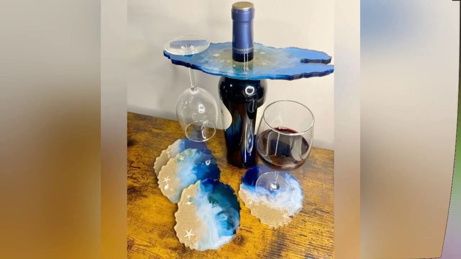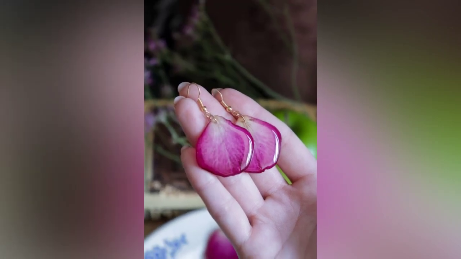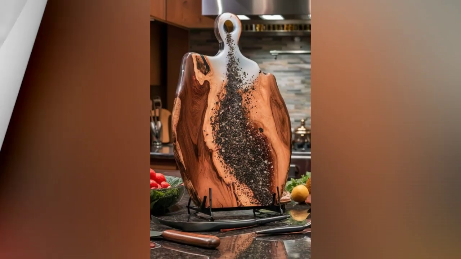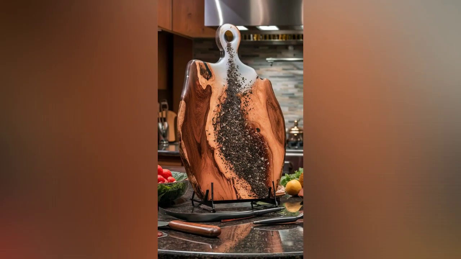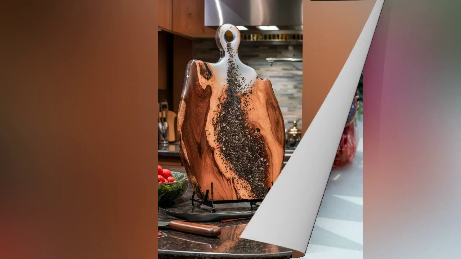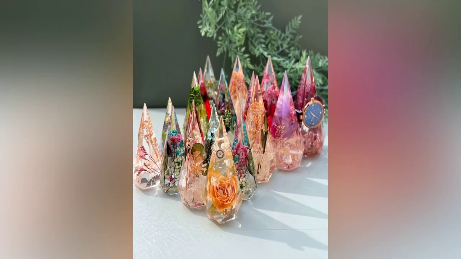Experiment with embedding conductive threads or thin electroluminescent wire so that jewelry subtly lights up, powered by tiny, flexible batteries. This intersection of tech and craft yields wearable pieces that are personal, interactive, and modern. Home decor items can be reimagined with tactile and sensory elements.